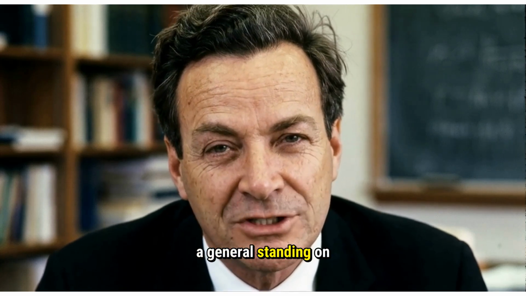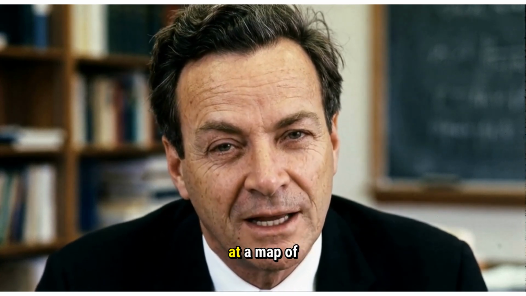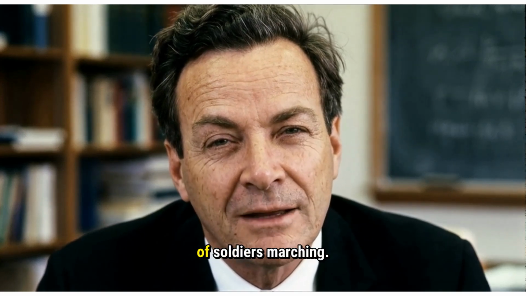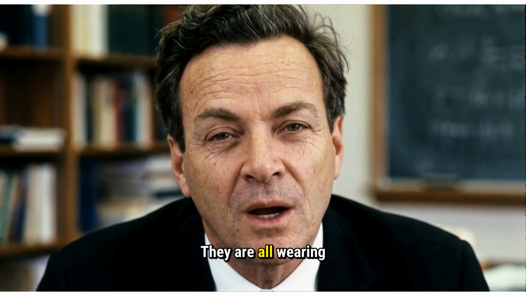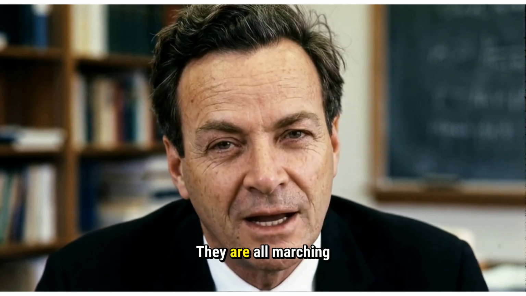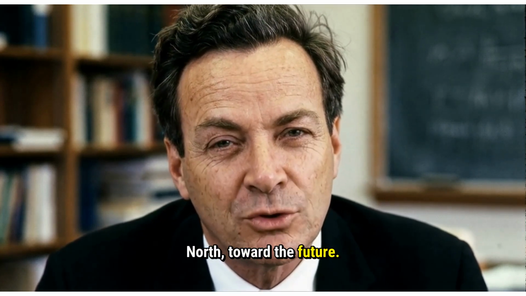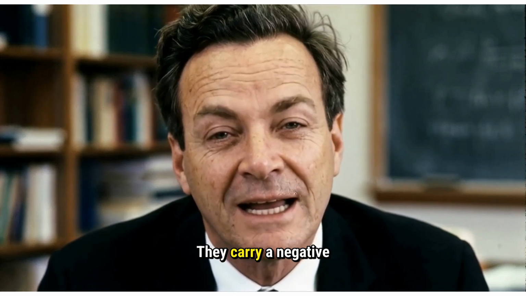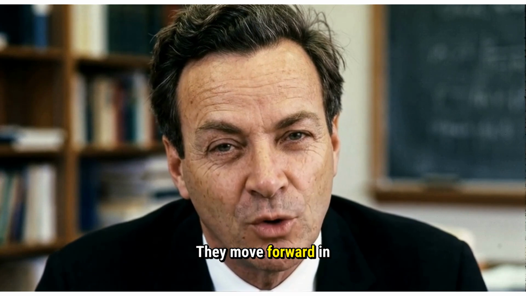Imagine you are a general standing on a hill, looking down at a map of a massive battlefield. You look down and you see a line of soldiers marching. They are all wearing green uniforms. They are all marching north toward the future. We call these soldiers matter, electrons. They carry a negative charge. They move forward in time.